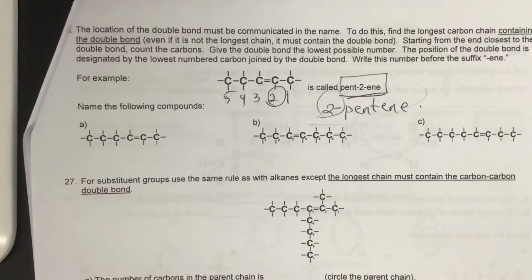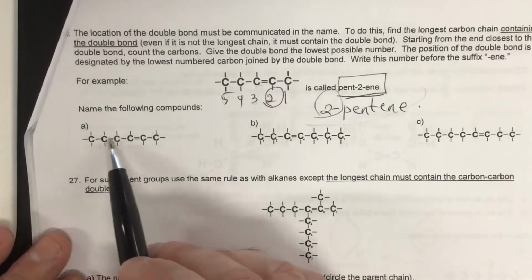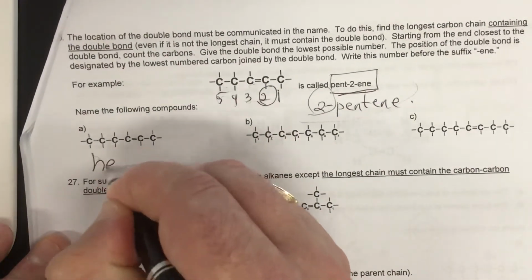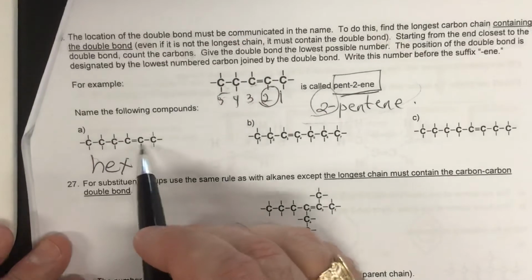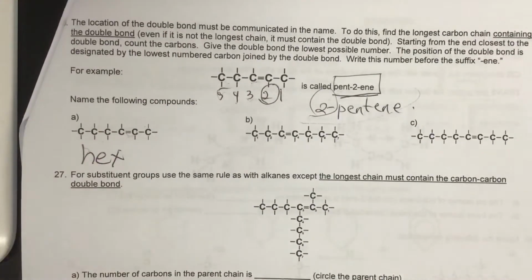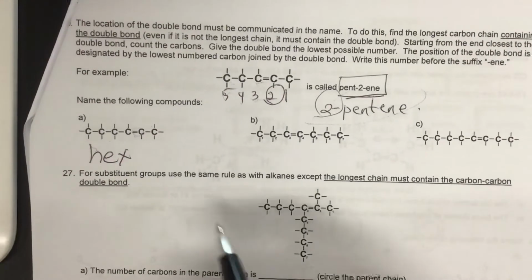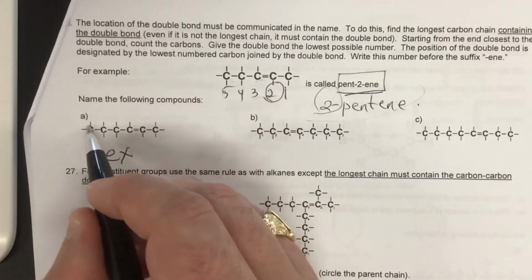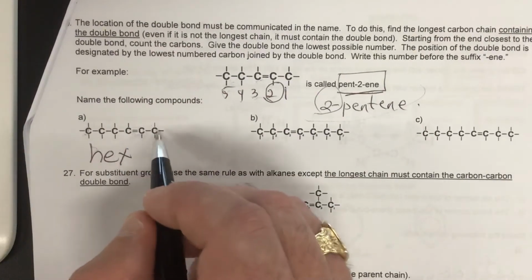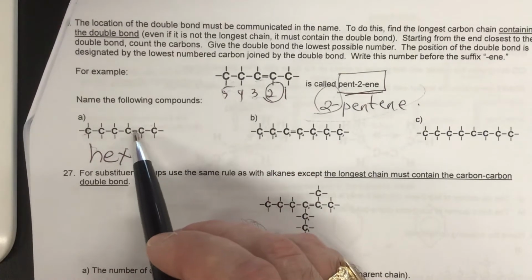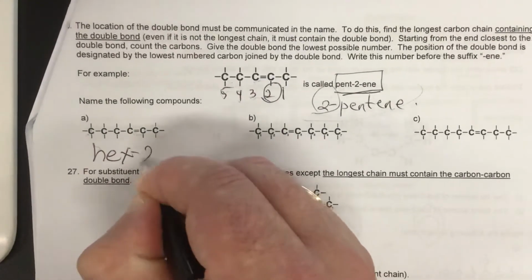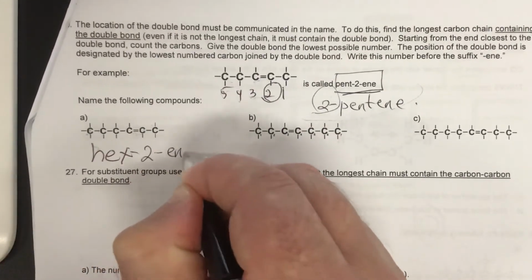So it says name the following compounds. So, okay, so we got 1, 2, 3, 4, 5, 6. I've got 6, so I know it's going to be hex for 6. It's a double bond, so it's an alkene. So I need to show where the location of that double bond is. So I want to give it the lowest possible number. So if I start counting this way, it'd be 1, 2, 3, 4, so it could be hex 4-ene. Or 1, 2, 3, 4, 5, 6. Start here, it's going to be 2. So I want the lowest possible number, so it's hex 2-ene.